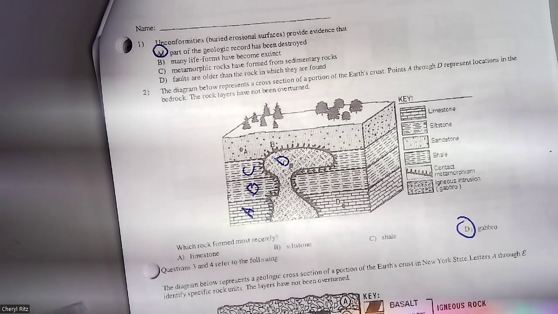No, so what they want from you is that there is contact metamorphism on all the other layers. So we know that the gabbro is younger than the limestone because the gabbro burned the limestone. We know that the gabbro is younger than the siltstone because the gabbro burned the siltstone. Same deal, it's younger than the shale and the sandstone on the top even. Because we know it's younger because it burned or did contact metamorphism on all the other rocks.